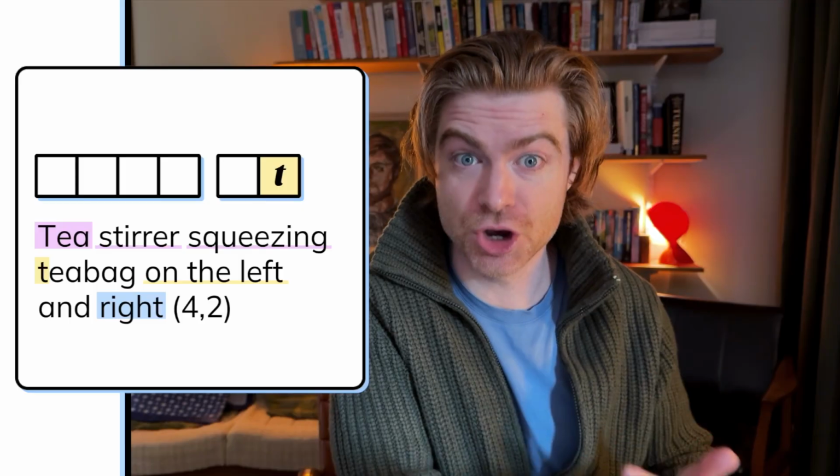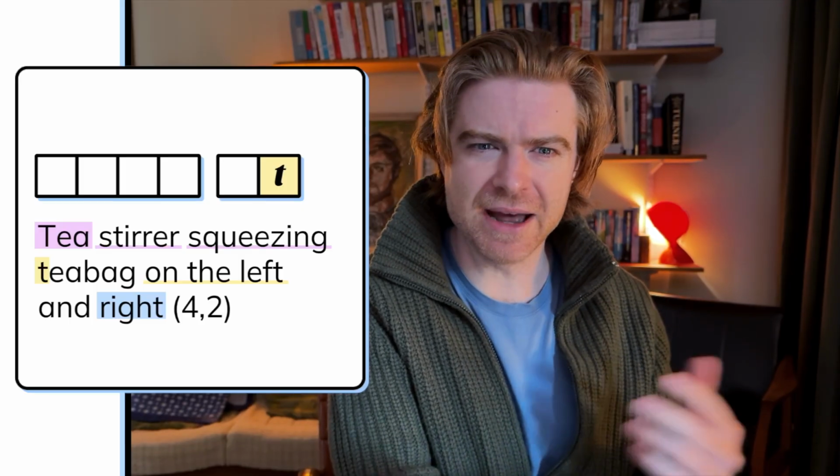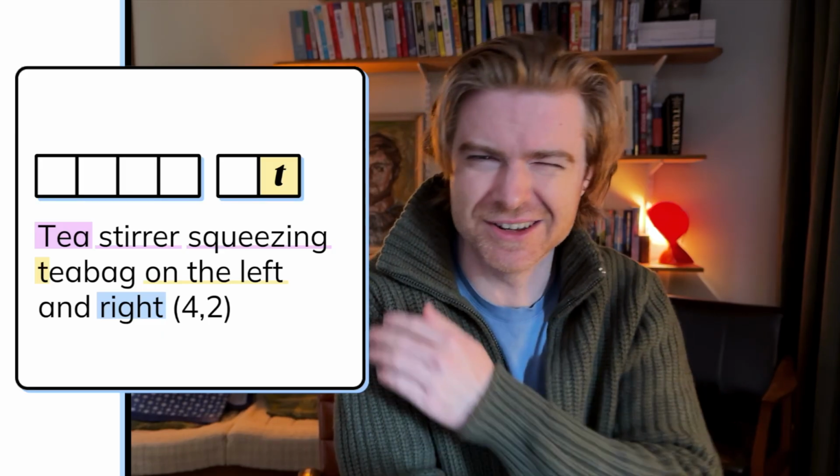Maybe you could suggest that stirrer could be an anagram indicator. Certainly the idea of stirring would be anagramming. That kind of works together. But that would be tea stirring or tea stirred, not so much tea stirrer. I don't think it works.